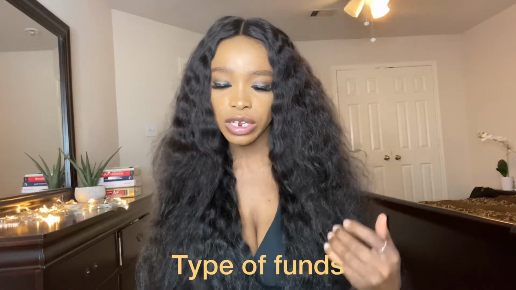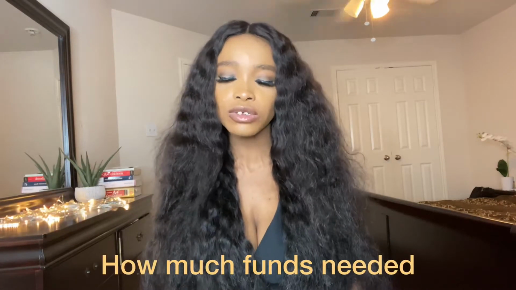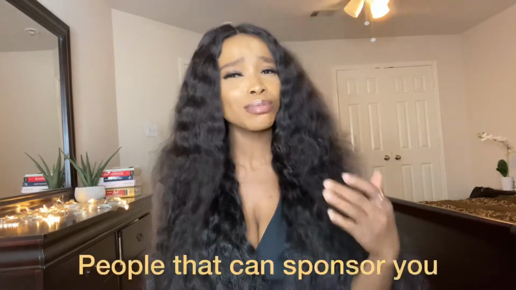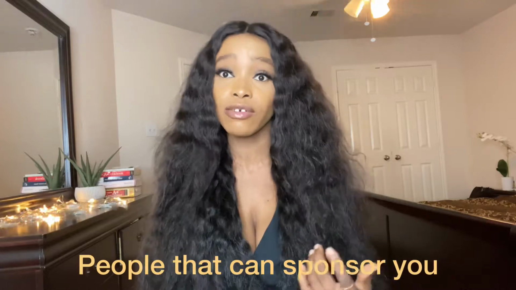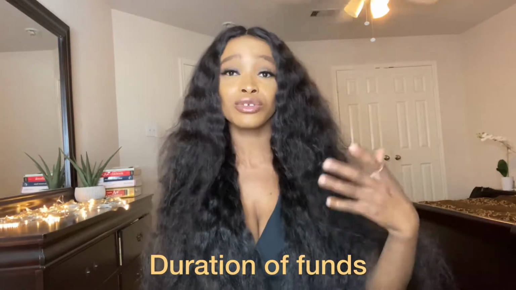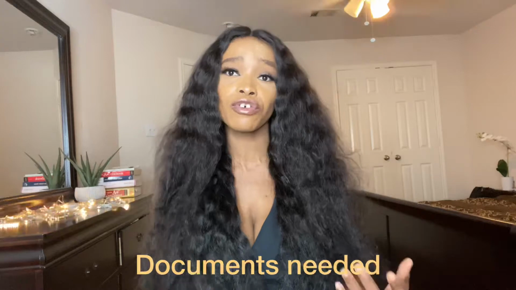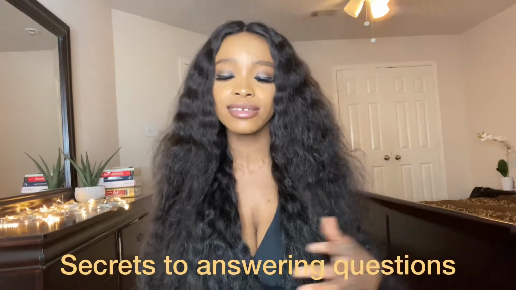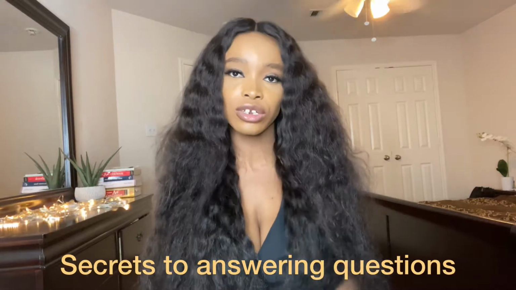Okay, so the next thing that you learn is how to answer those questions, and you also learn the type of fund you need. You also learn how much funds you need for the visa interview. You also learn the people that can fund you. Who are these persons that can fund you so that your visa will be approved? How long should you have such an amount in your bank account? You learn that today. What documents are needed to show proof of funds? You learn that as well in today's video. And you also learn secrets to answer proof of funds questions in this video.